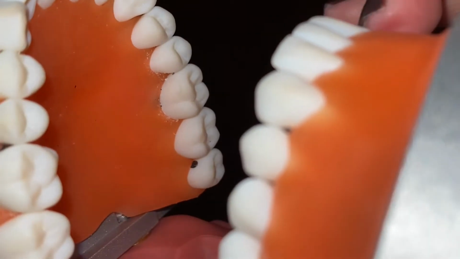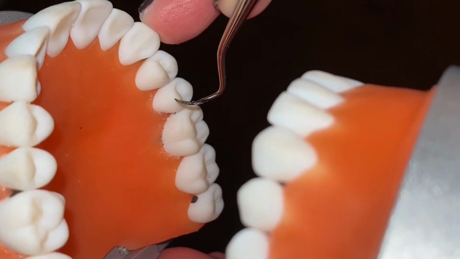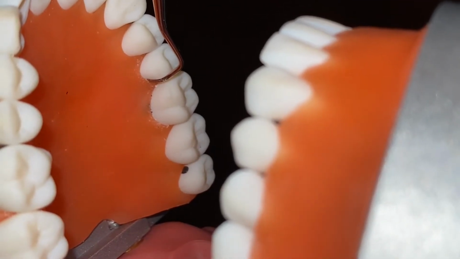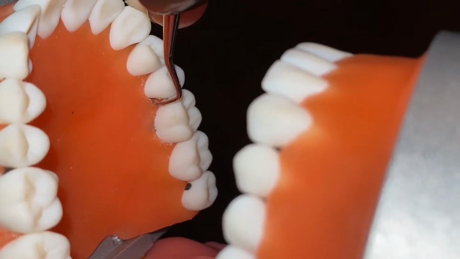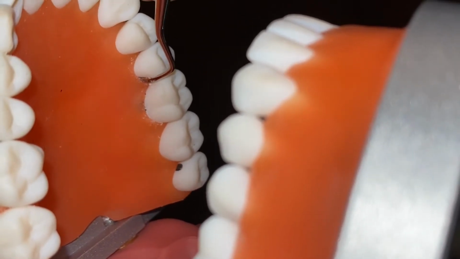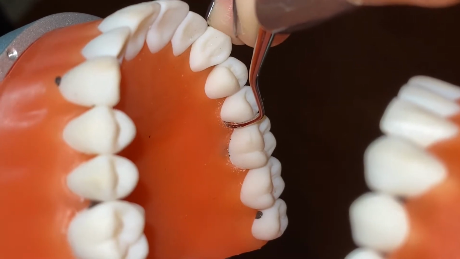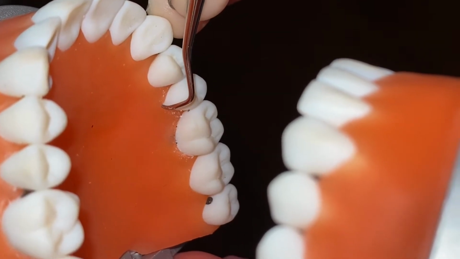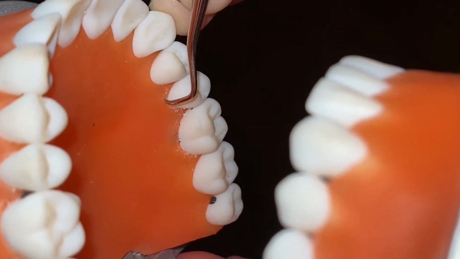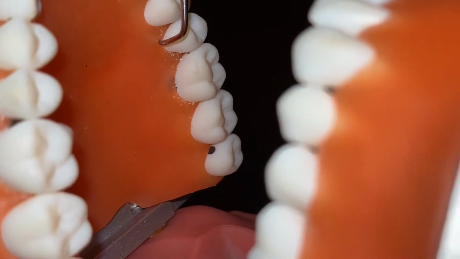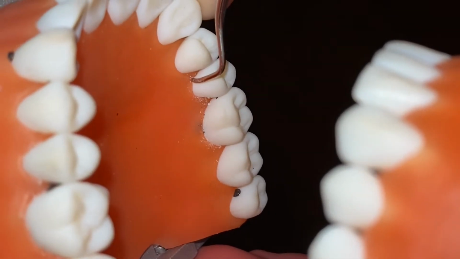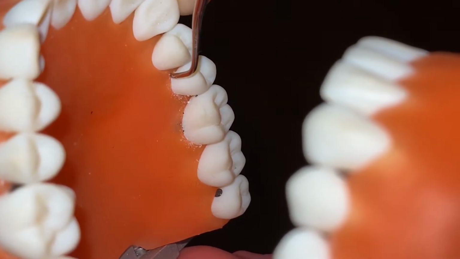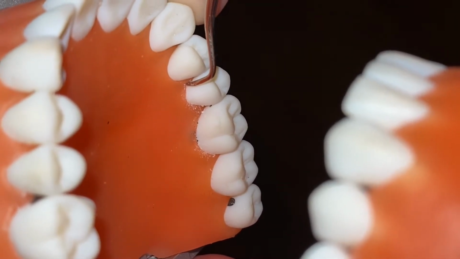Removing the blade, turning your instrument around, and now inserting again, close to 0 degrees as possible, opening up your blade, making sure that the corner of that toe is the one adapted, and then up, down, pivot, up, down, pivot, roll, up, down, and remove.